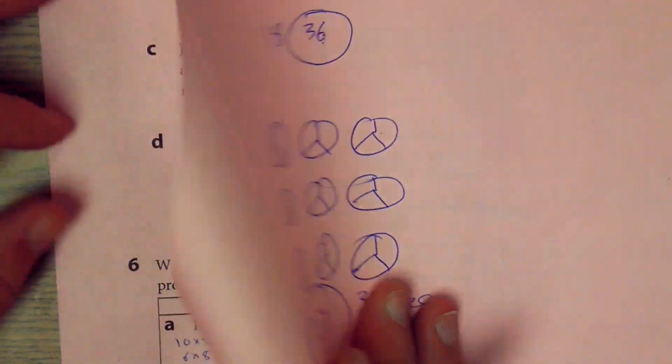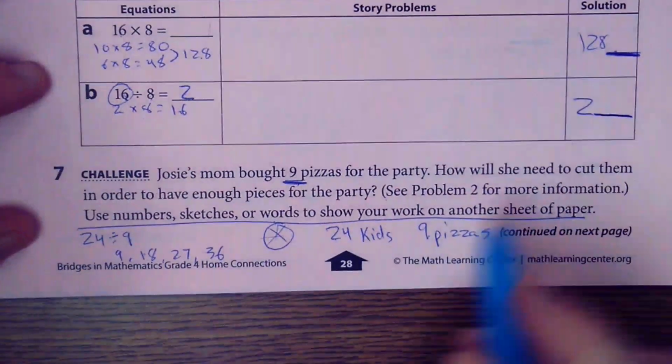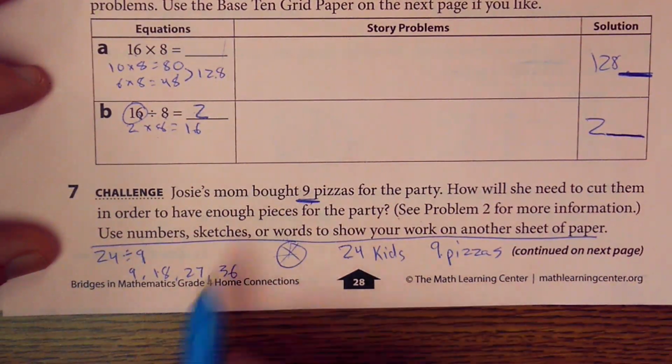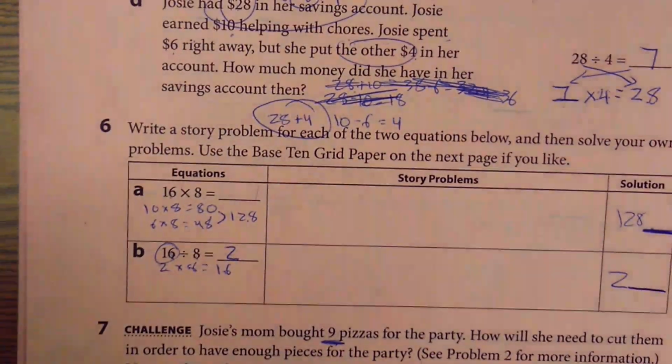Whatever you write, make sure you draw it and give me some sort of rationale for how you would cut 9 pizzas for 24 people. Okay? As always, ask your teacher if you need help. Get clever, guys.